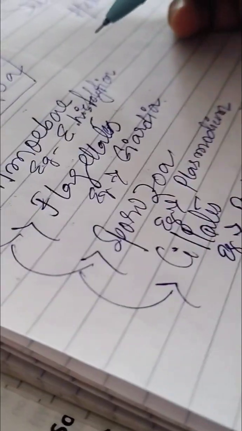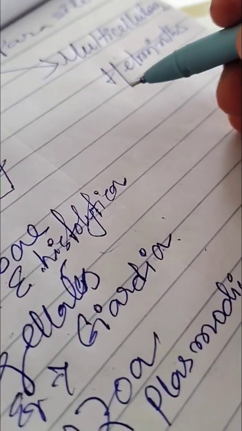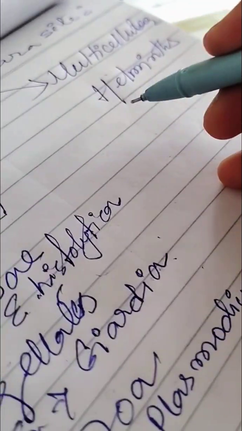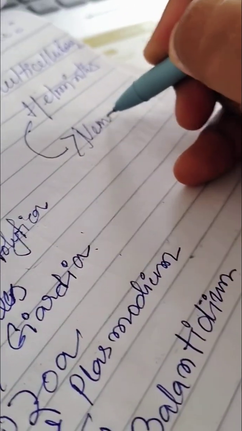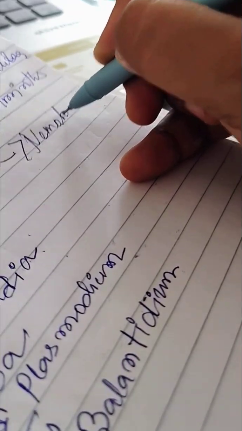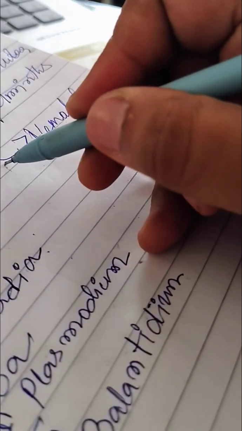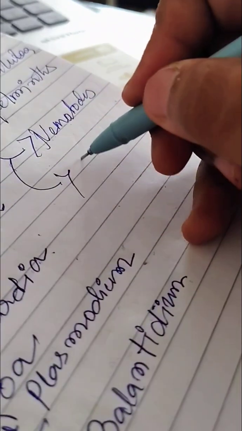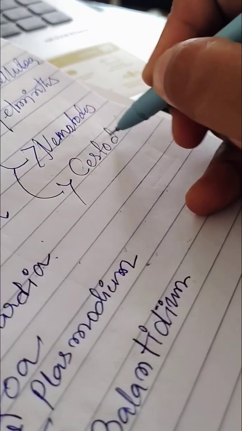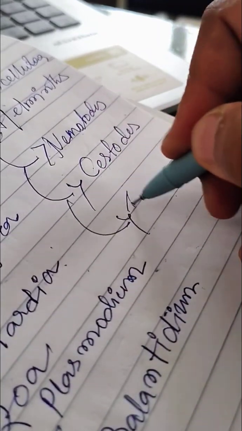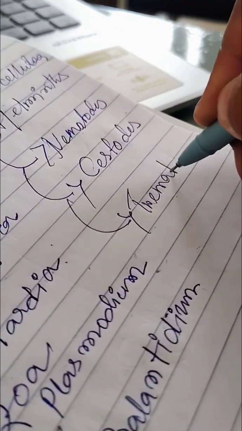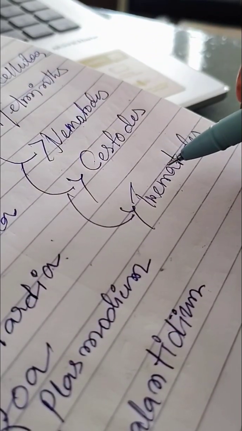Next, come to helminths. It is again subdivided into 3 parts. First one is nematodes. Second one is cestodes. And third one is trematodes. Now come to the examples.